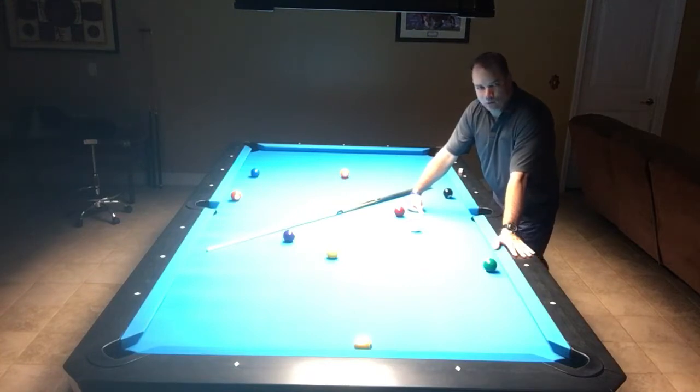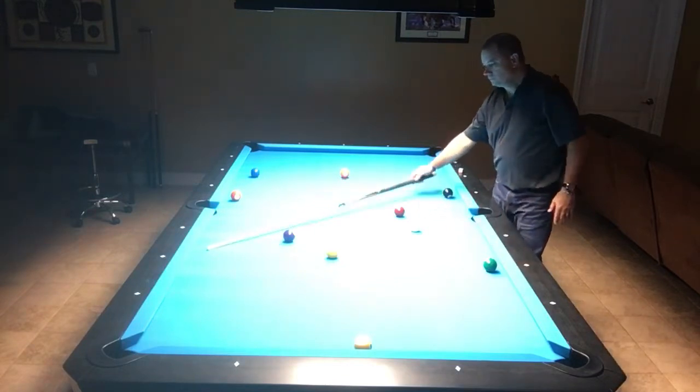Many of you may have already run several racks of 9-ball, but there's a good chance you can't really explain how you did it. And to be consistent, you want to know exactly why things happen on a pool table so you can repeat those. So I'll get started with this 1 ball.